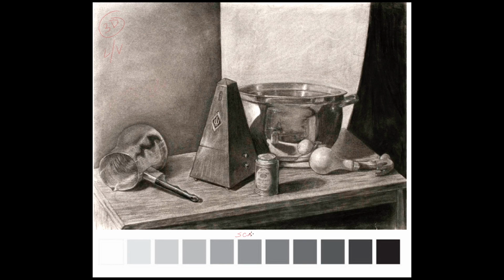So we have our scale, and let's see if we can take a look at the range of values up here in our drawing, and then quantify them down here in the value scale and see how they work together. Can you find the easier ones? So let's start at 0 here. Where are the ones that are 0?